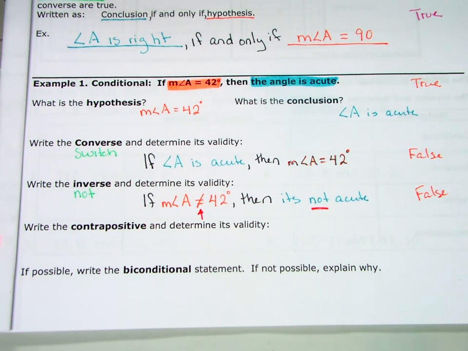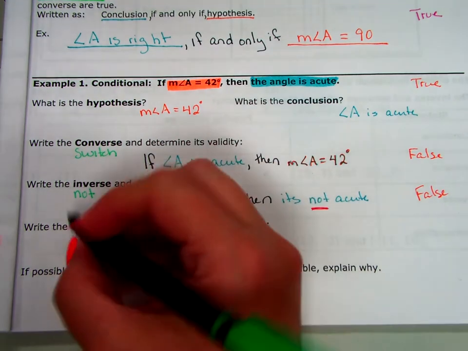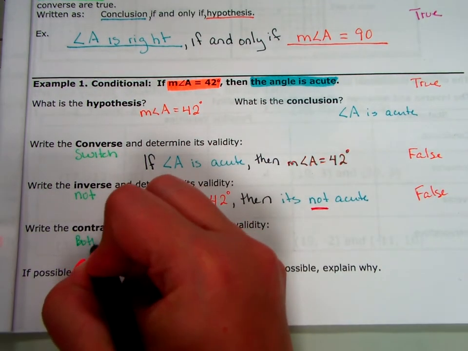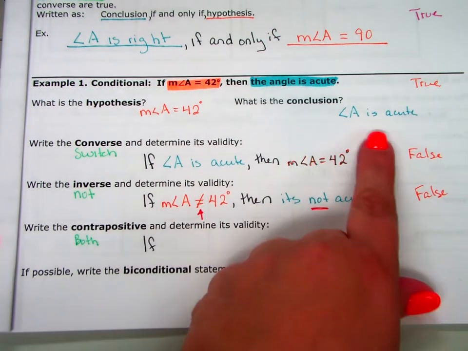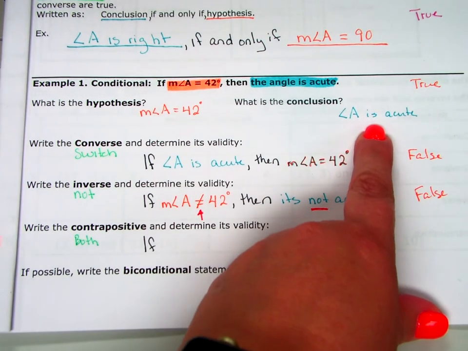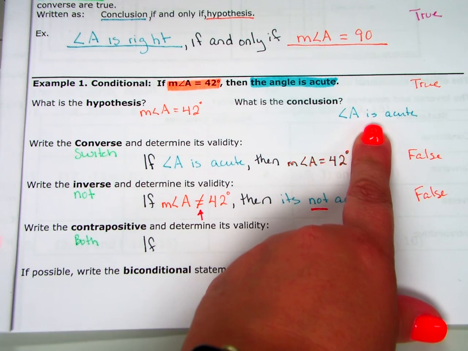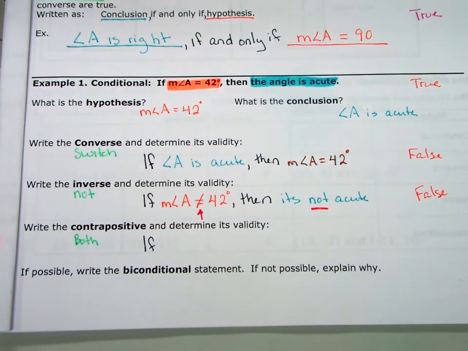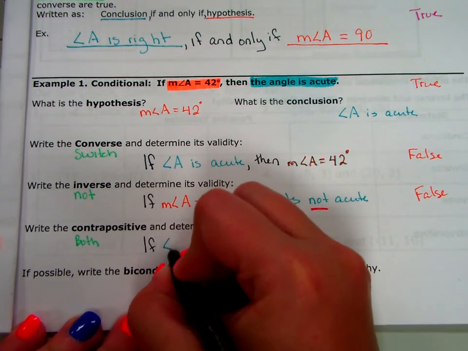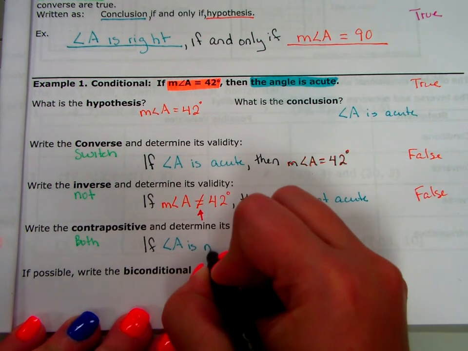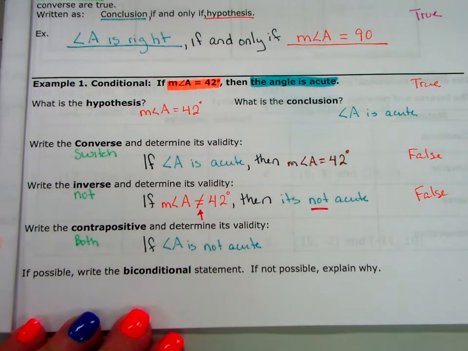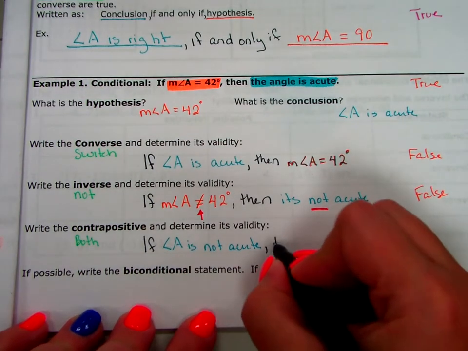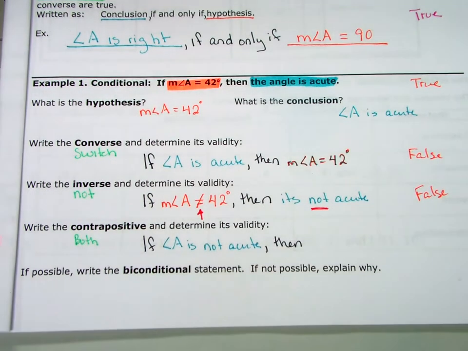All right. Write the contrapositive and determine its validity. What's the key word for contrapositive? Both. So I'm going to switch. I'm going to start with angle A is acute, but I'm going to negate it. So I'm going to say, if angle A is not acute, then what?